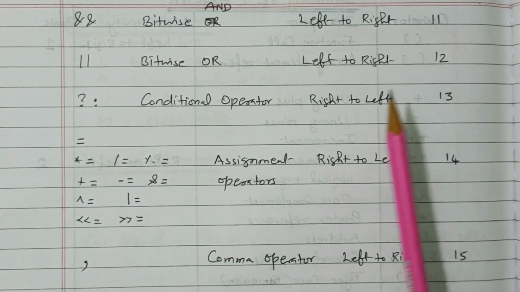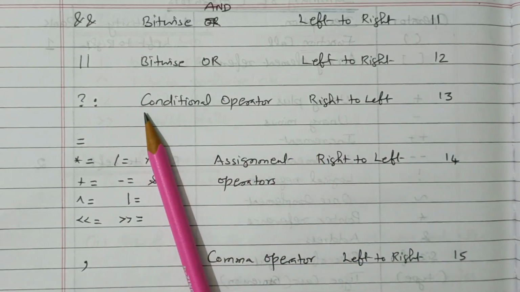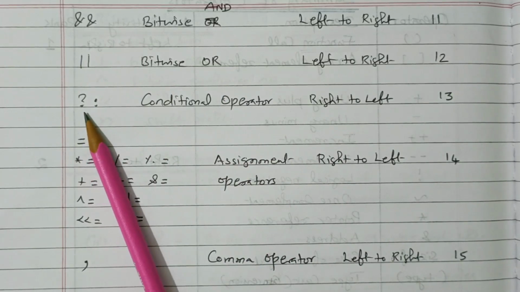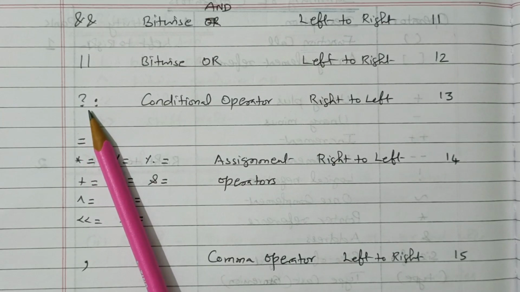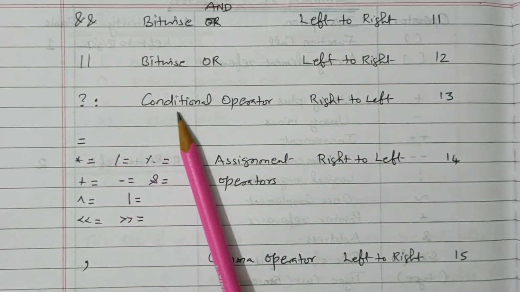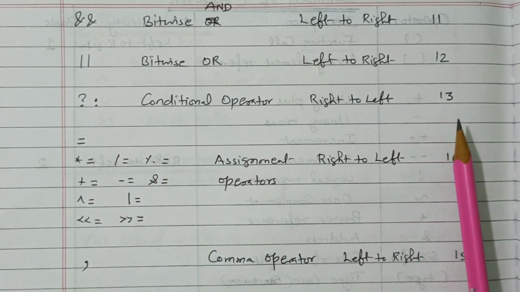Position number 12. Then the conditional operator, question mark colon. It will check one condition. If the condition is true, statement 1 will be executed. Otherwise, statement 2 will be executed. So that comes under hierarchy position 13.